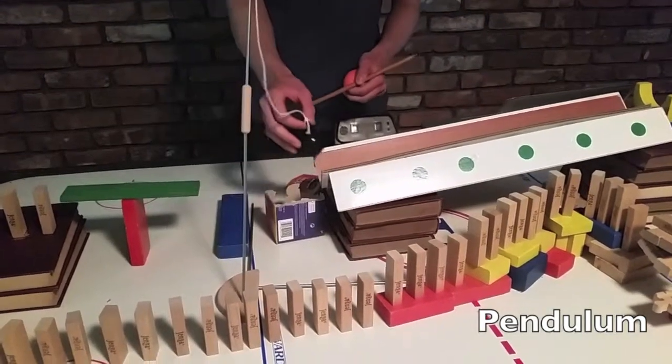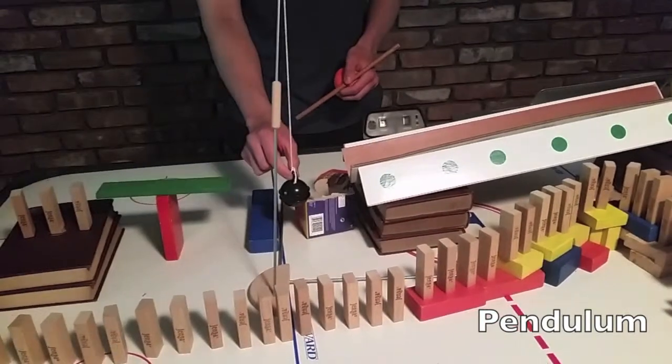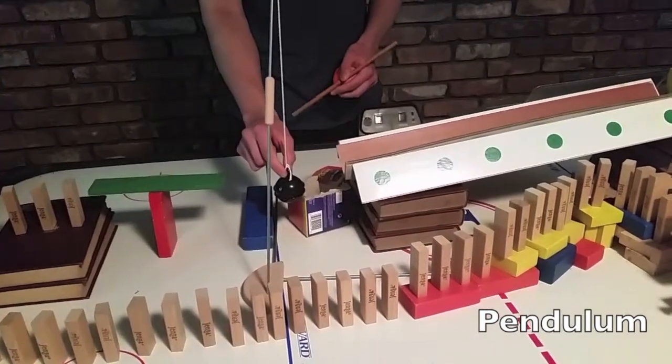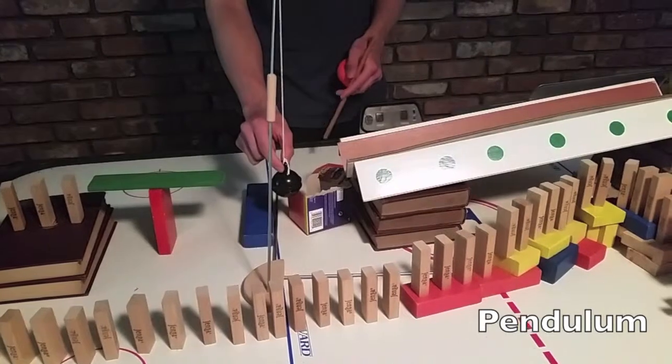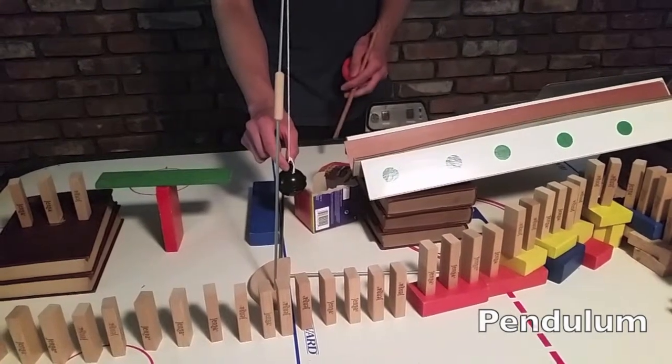And when the ball is right down here in the middle, it is all kinetic energy, which can be found by the equation 1/2 mv squared, with the mass and the velocity.